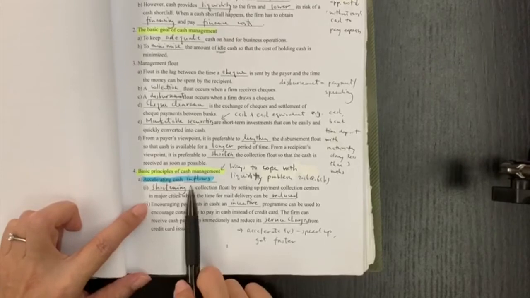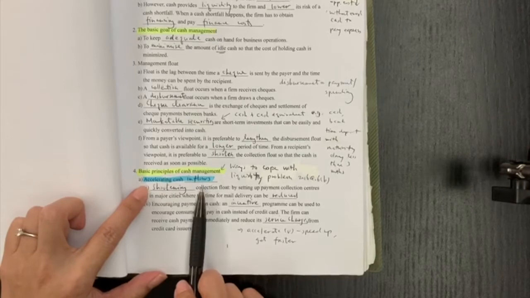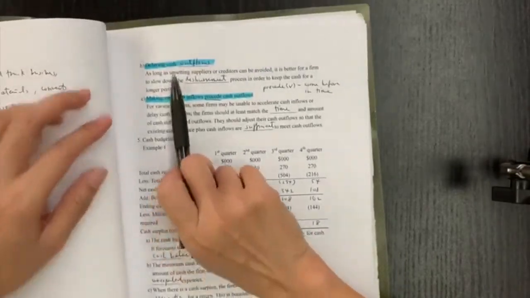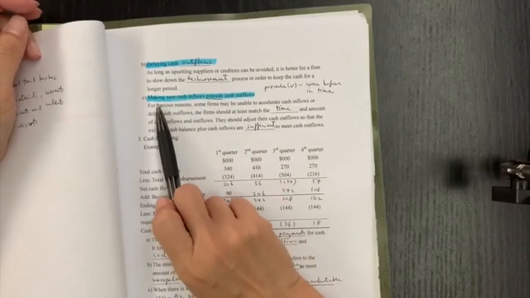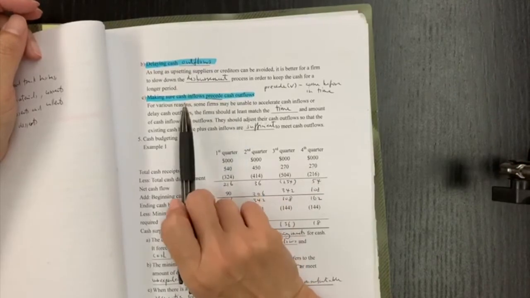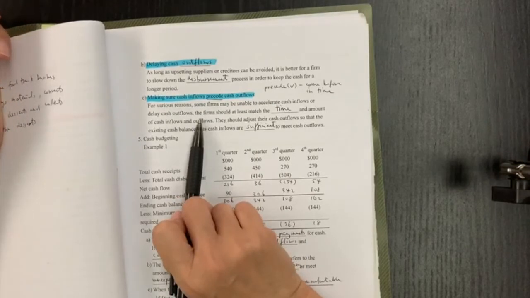Okay, so what is the best way to handle cash management? We can do this: accelerating cash inflows. That means you speed up cash inflows. You can go to your debtors to ask them to pay you earlier. Maybe you can give them some incentives like discount allowed. And what else can you do? You can delay cash outflows. Let's say you pay your creditors later, and make sure that your cash inflows come before cash outflows. So you synchronize these two actions to make sure that you have enough cash to pay expenses and at the same time not holding too much cash.